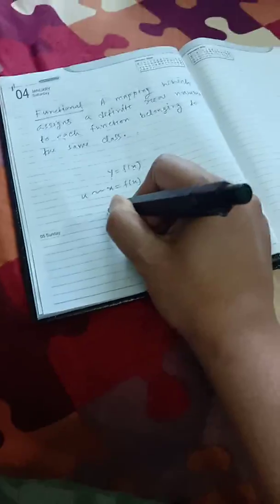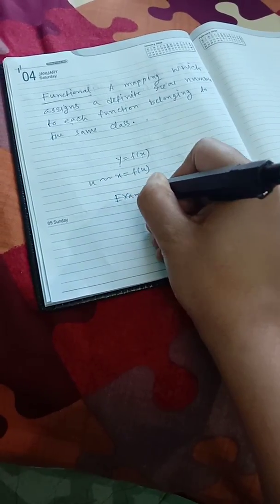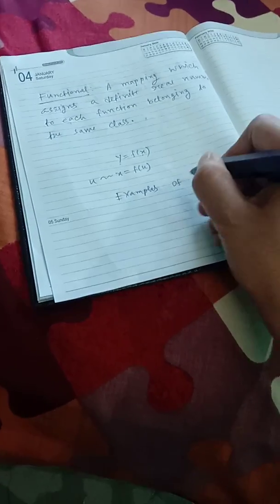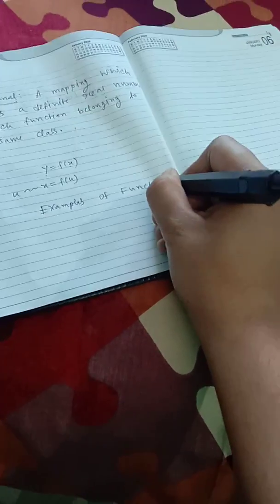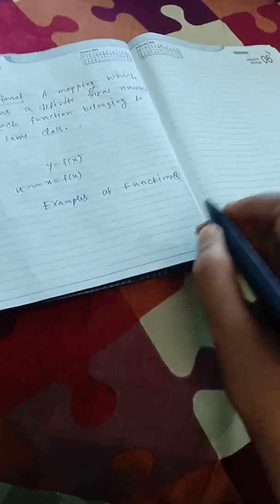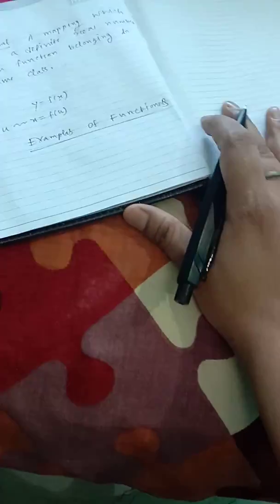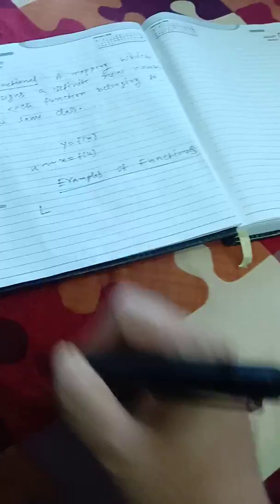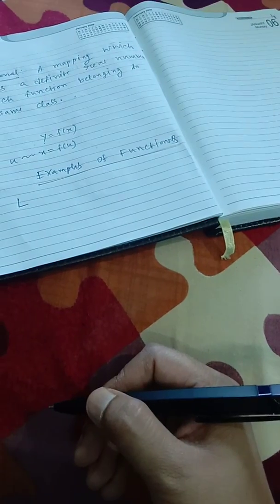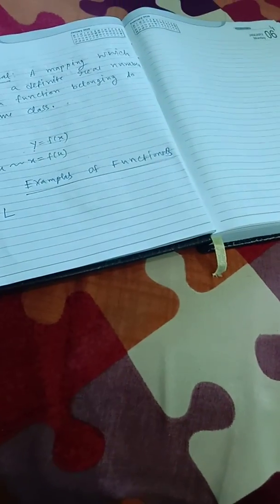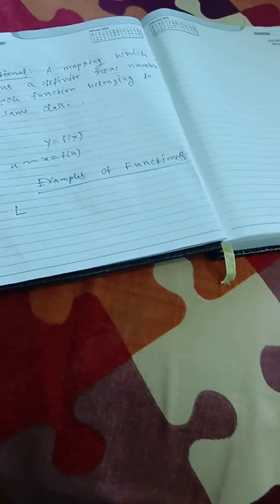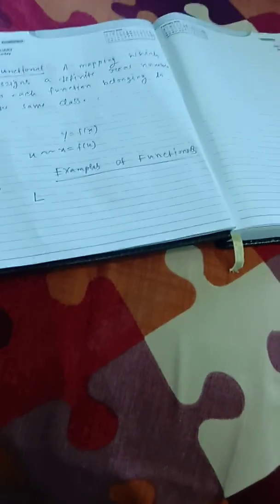Now I will give some examples of functionals. Example 1: the arc length L of a plane curve y = y(x) connecting two given points (x1, y1) and (x2, y2) is a functional.